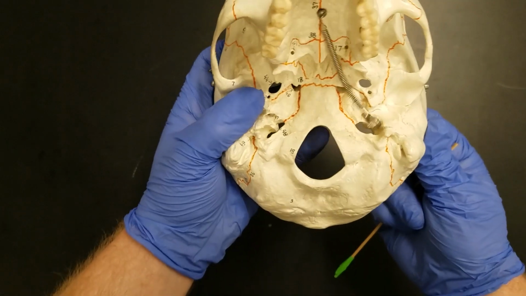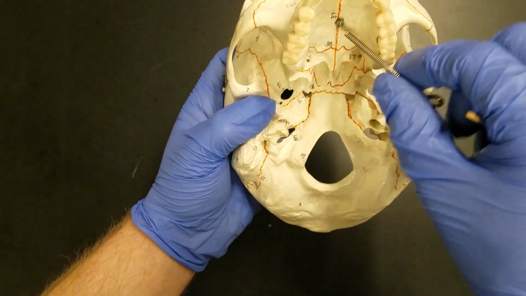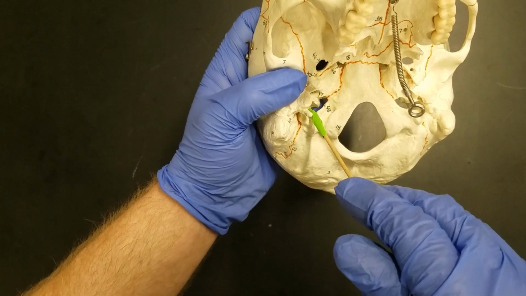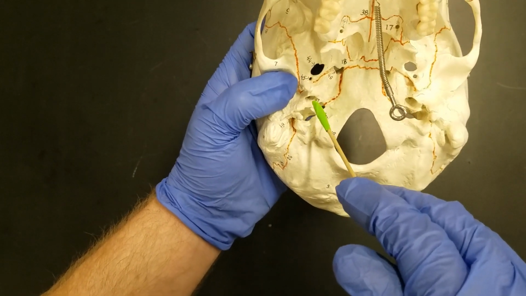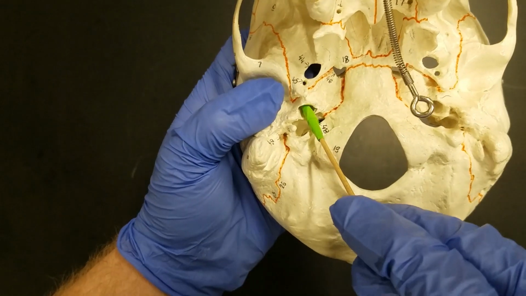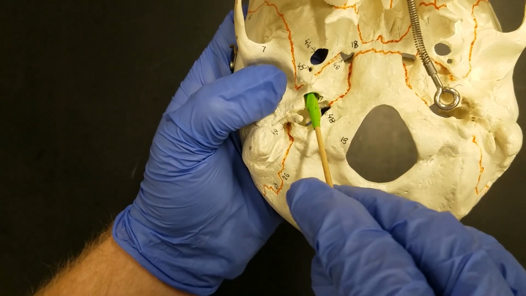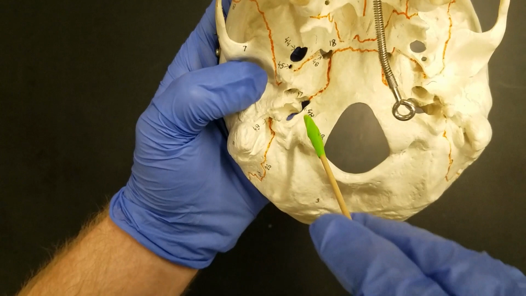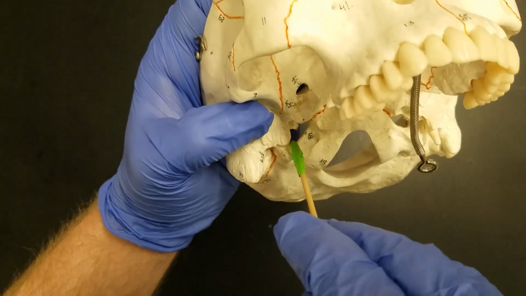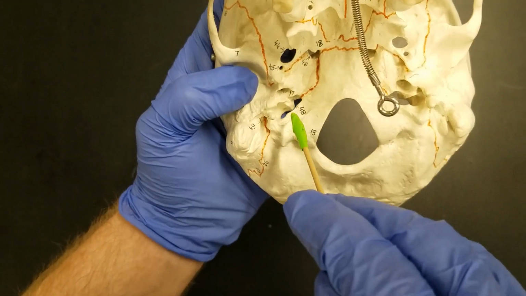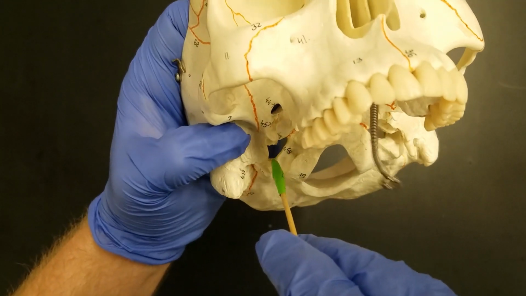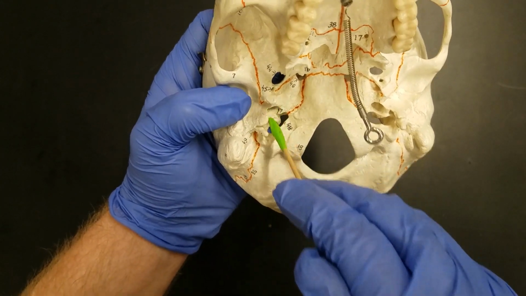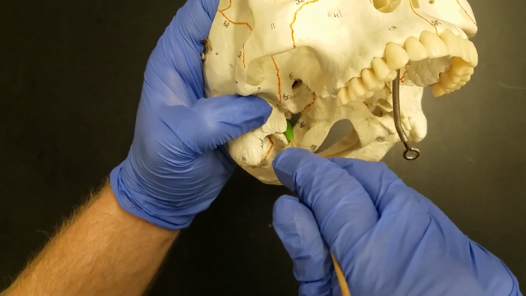Now, there's an easy trick to remembering our jugular foramen. If I look directly in front of the jugular foramen, I can see my carotid canal. So here's the carotid canal, here is the jugular foramen. C comes before J because arteries come before veins. That's the way I remember it. So our carotid canal's in front, our jugular foramen's in the back.